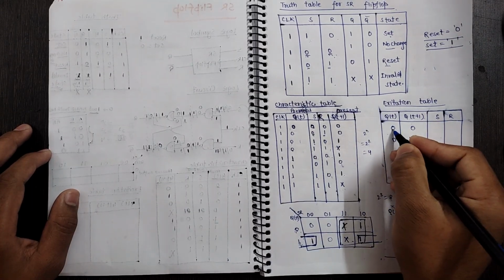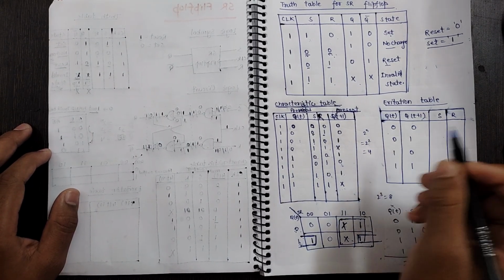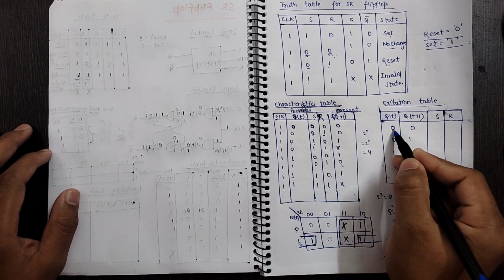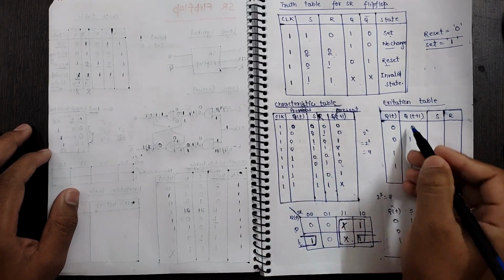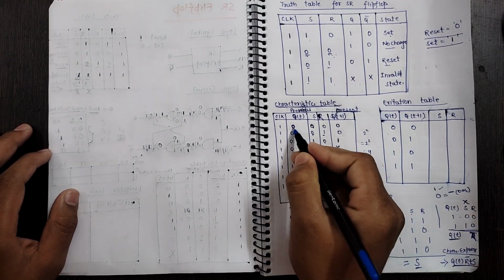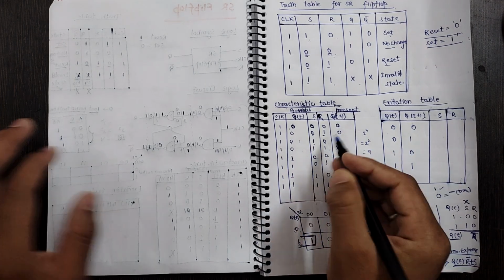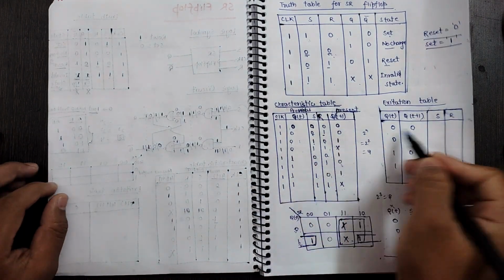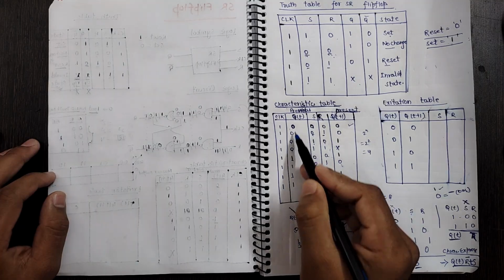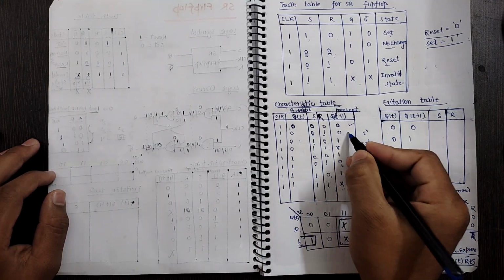For qt and qt plus 1, we need to find where these values are in the characteristic table. Here the qt and qt plus 1 values are both 0.